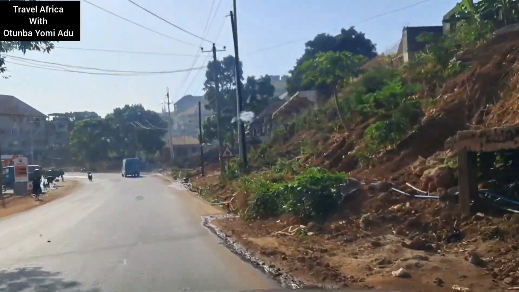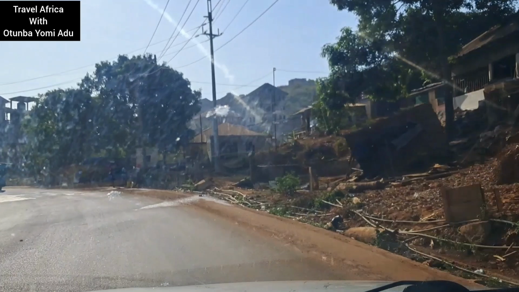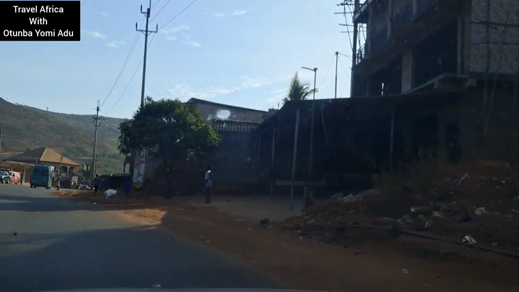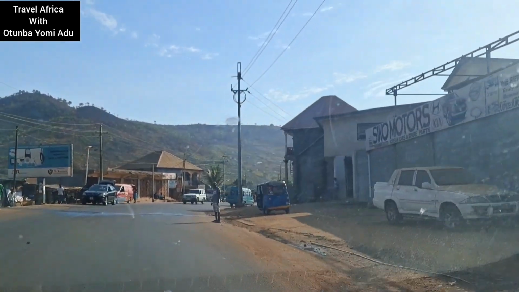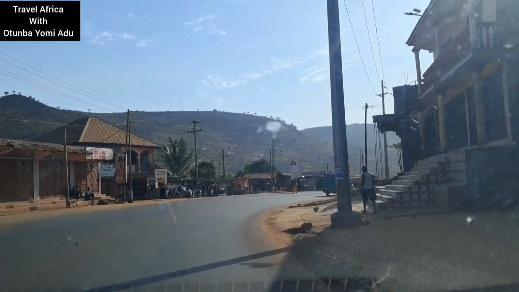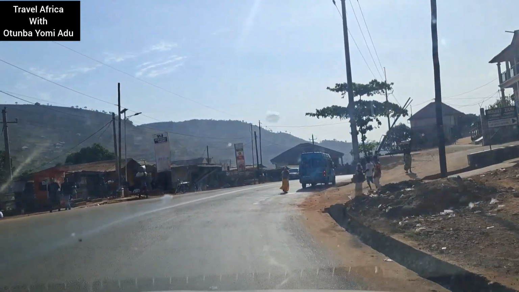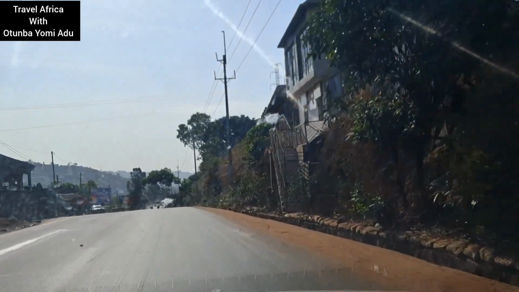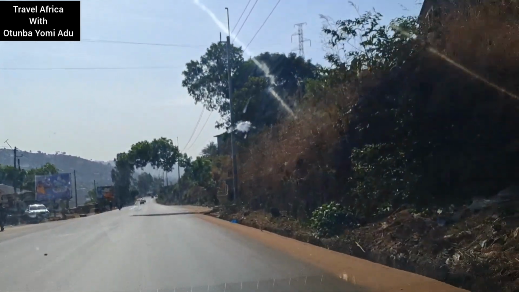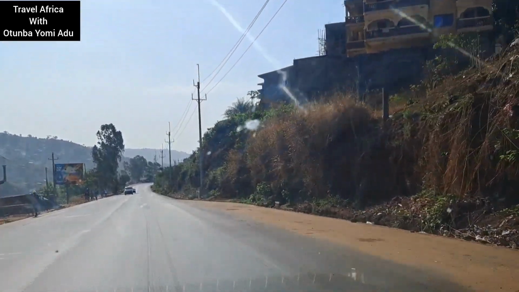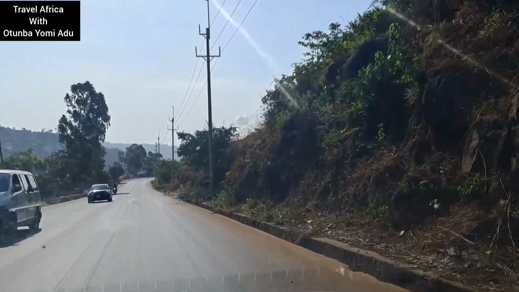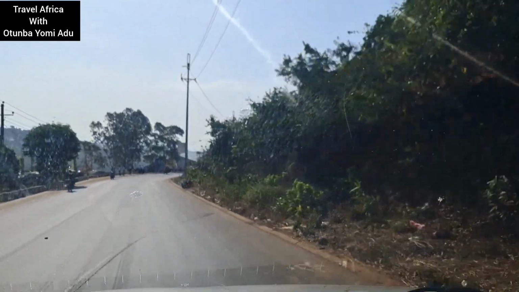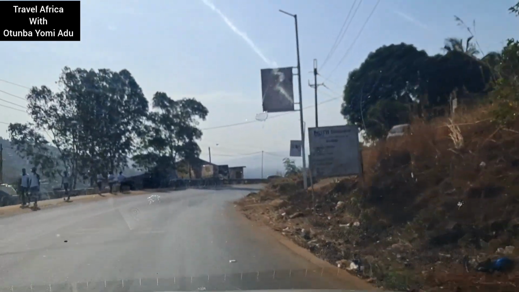Number 1, Sahle-Work Zewde. That is the president of Ethiopia, a female president, the first female president of Ethiopia. Okay. Number 2, Samia Suluhu Hassan. That is the president of Tanzania, the first female president of Tanzania. Okay? And the third one, Netumbo Nandi-Ndaitwah of Namibia, the first female president of Namibia. So, meaning that we have 3 female presidents in Africa as we speak in 2025.